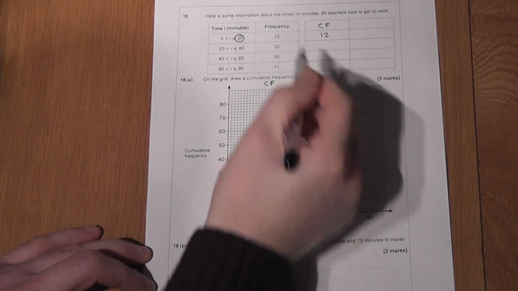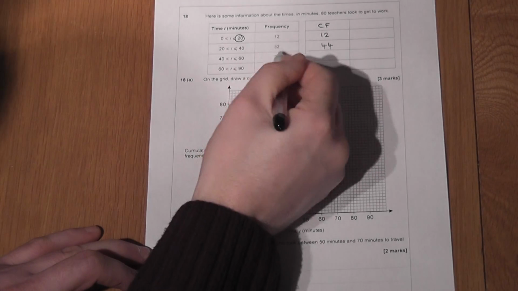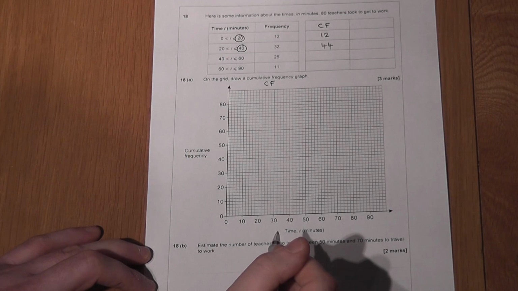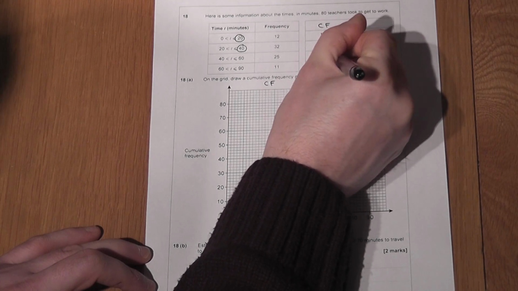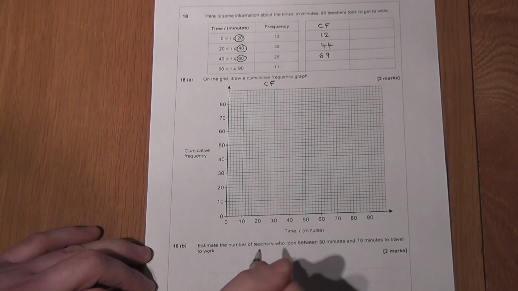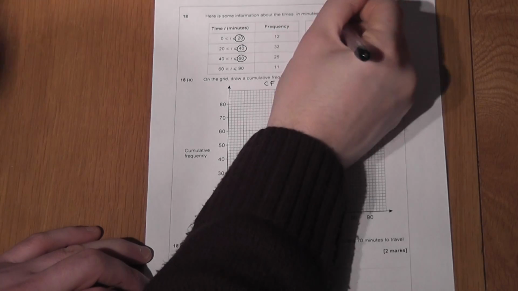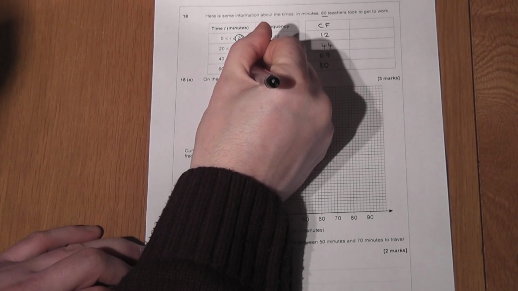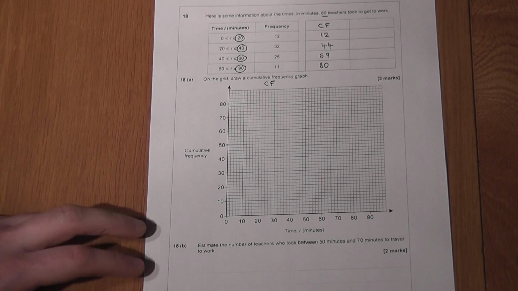If I then add on 12 and 32 to get 44, I know that 44 people took less than 40 minutes. If I add on the further 25 to get 69, then 69 people took less than 60 minutes. Add on the 11 to get 80, which to check agrees with the number in the question. 80 people took less than 90 minutes. So I've worked out these values.